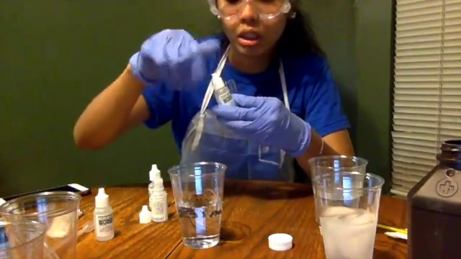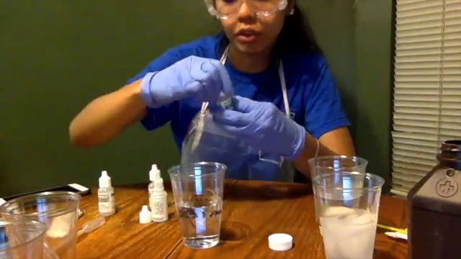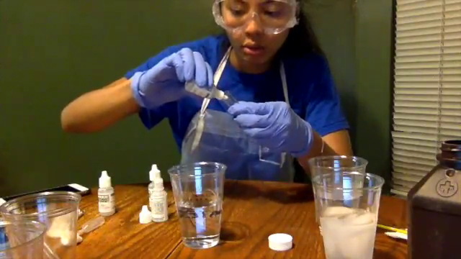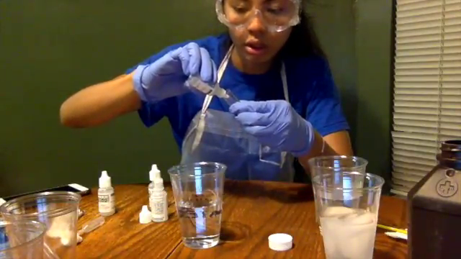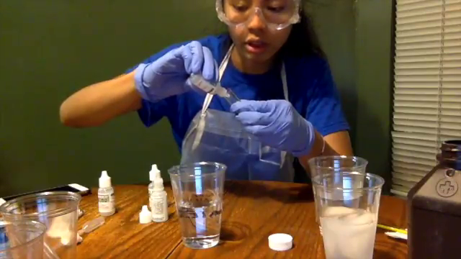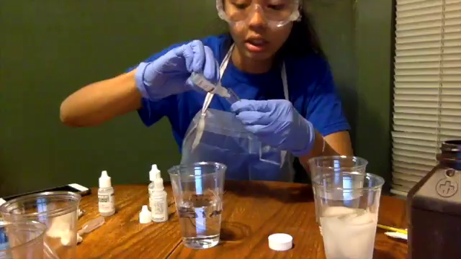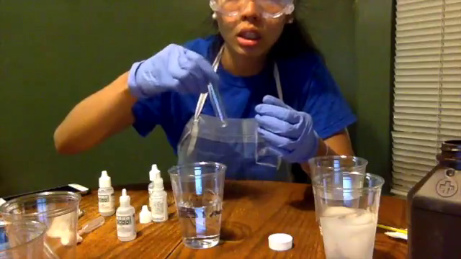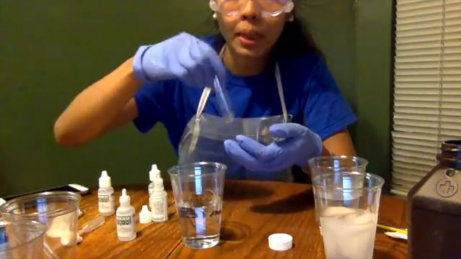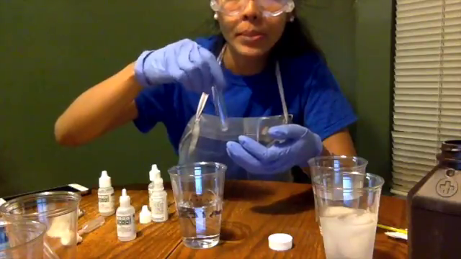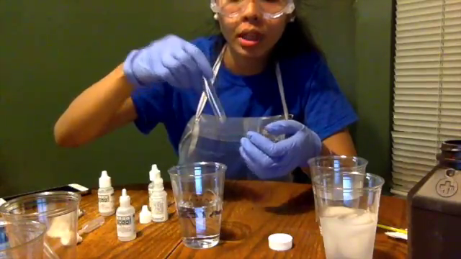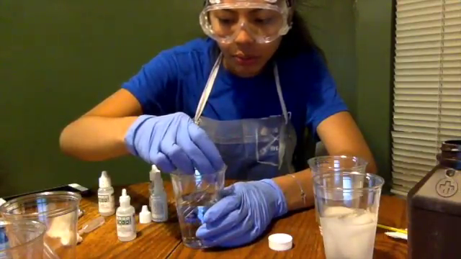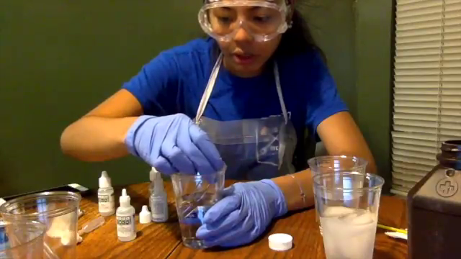And then we're going to take 8 drops of thiosulfate, which is stated in activity 1. 1, 2, 3, 4, and then we're gonna swirl it to get it mixed. And then we're gonna put it in the room temperature water, I'm sorry.